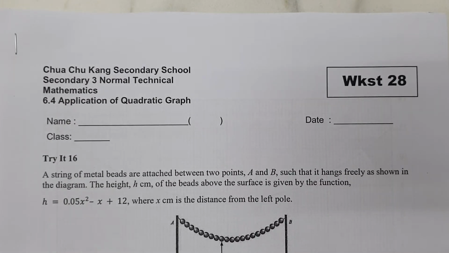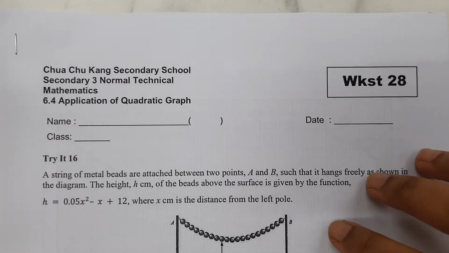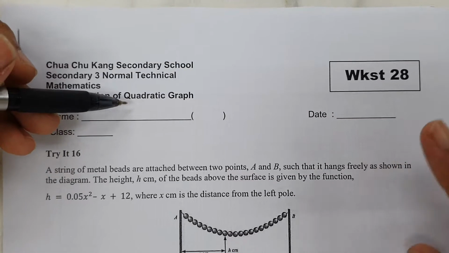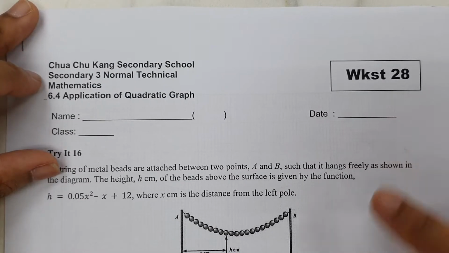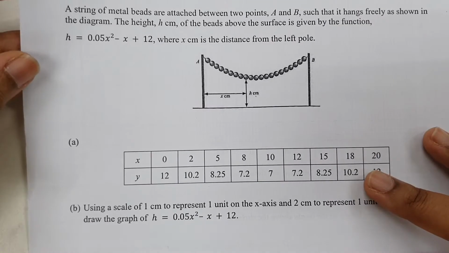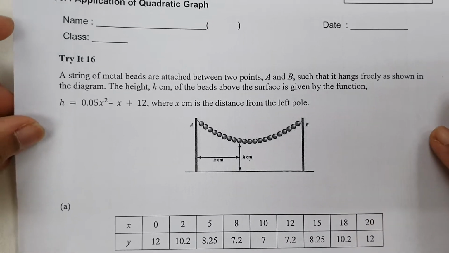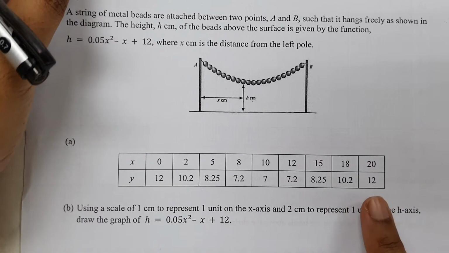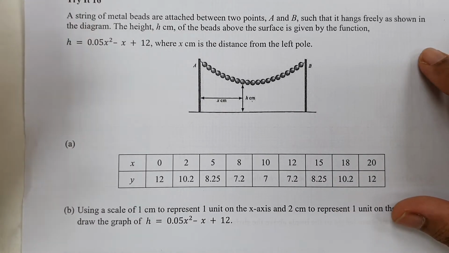Okay, so for today 3-1, we will take a look at worksheet 6.4. Chapter 6.4, application of quadratic graph, worksheet 28. Now the questions I've actually taken from the textbook itself. So for this worksheet, we will focus on how to answer real life questions. As for the graph and the values in the table, I've actually done it up for you.